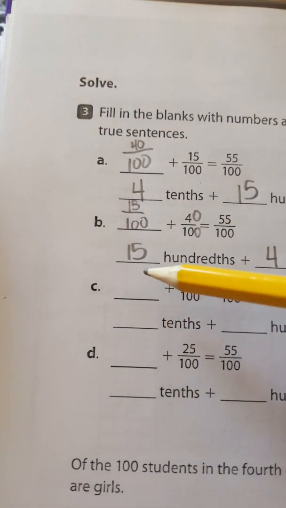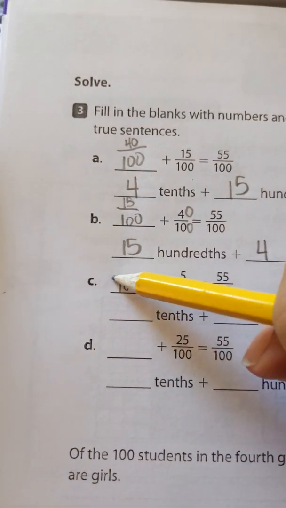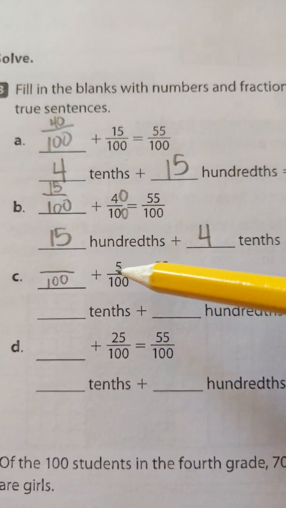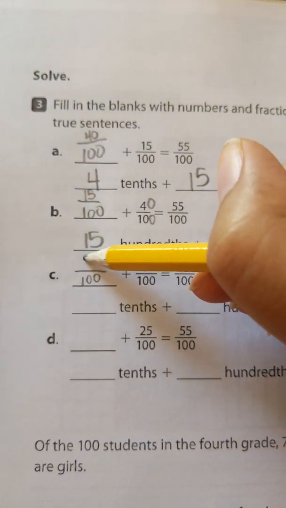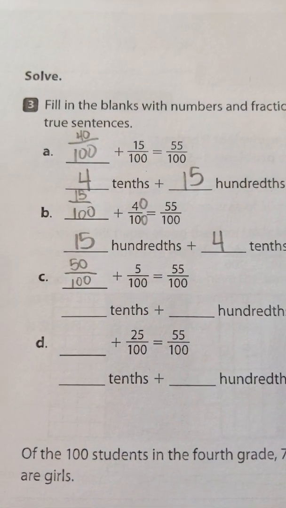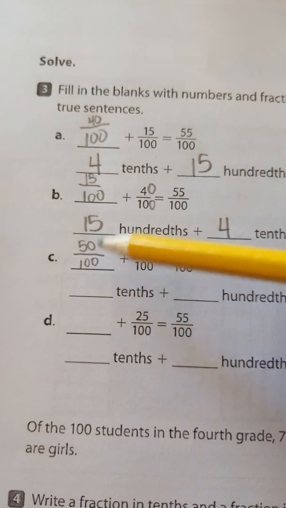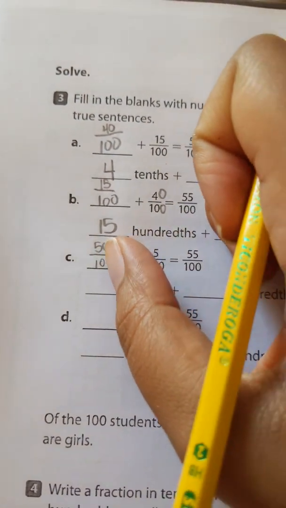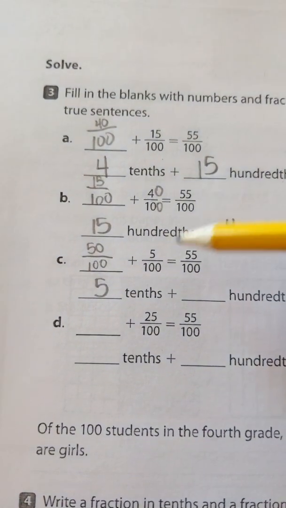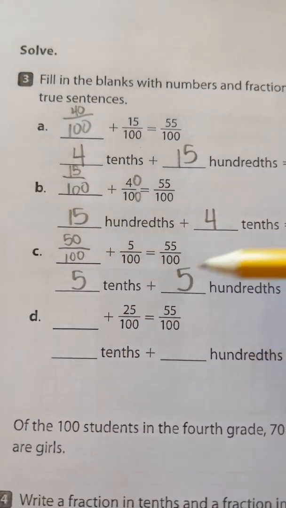All right, we're going to make this hundredths. How many hundredths do we need to get from 5 to 55? We need 50. We know that 50 hundredths is the same as, get rid of those zeros, 5 tenths and 5 hundredths.